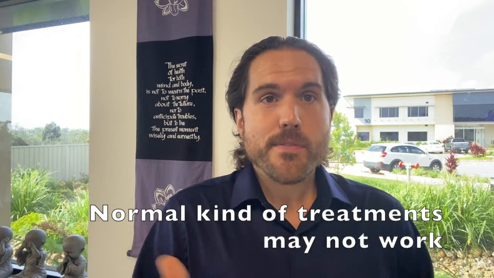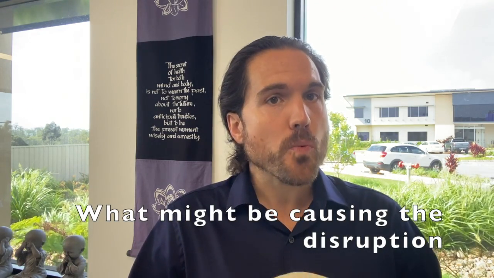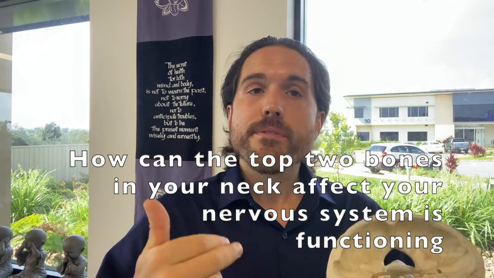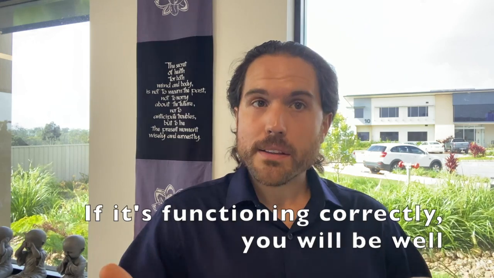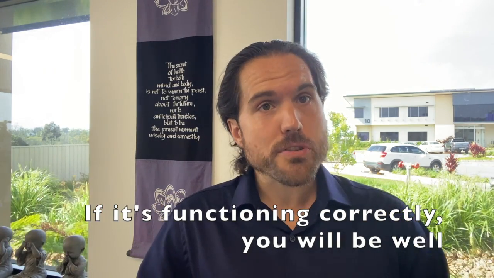Now, if that's the case, it means that so many of the normal kinds of treatments may not work, because if you have no pathology, that's not going to fix it. On the other hand, you need to figure out what is causing the disruption in how your body is working in order to get it to properly work again. And so this is one of the things that we look at in the practice in particular. We're looking at how these two bones in the upper part of the neck could be affecting the way that your nervous system is functioning. Because if it's functioning correctly, you're going to be well. If it's not functioning correctly, then things can start to go wrong, and it can show up in oh so many places of the body.